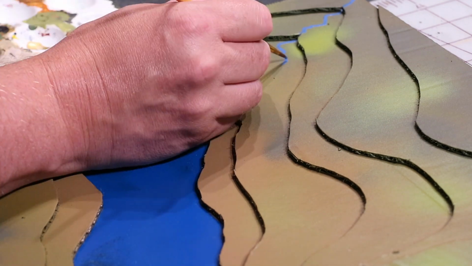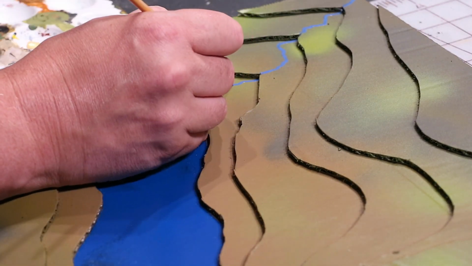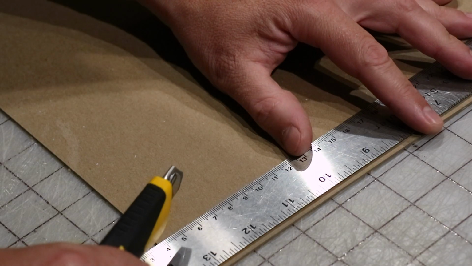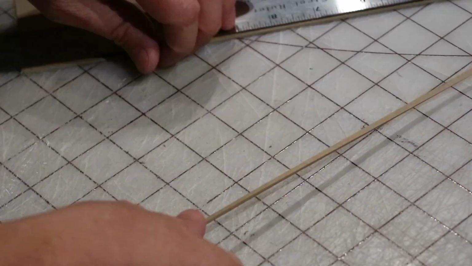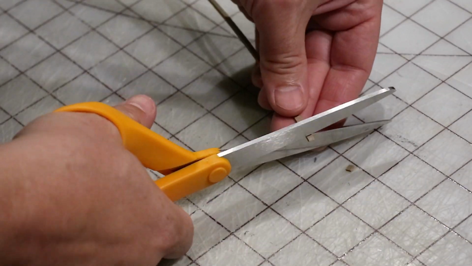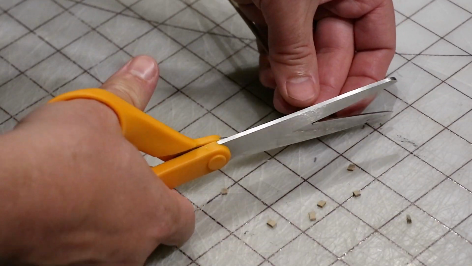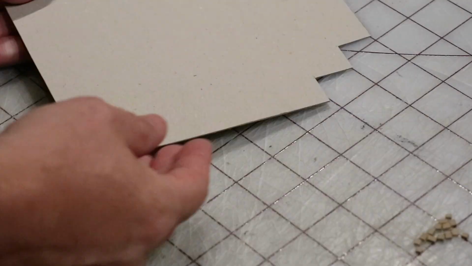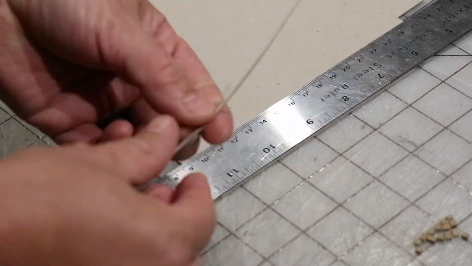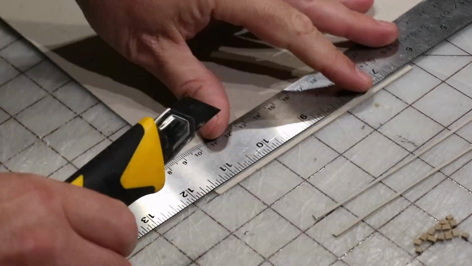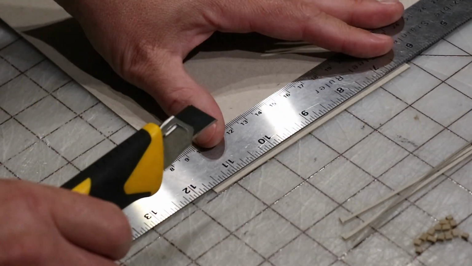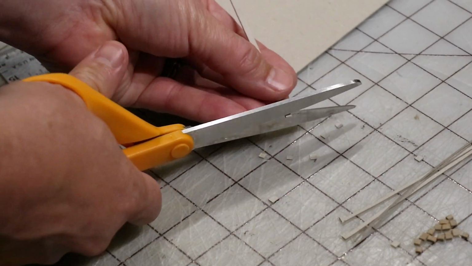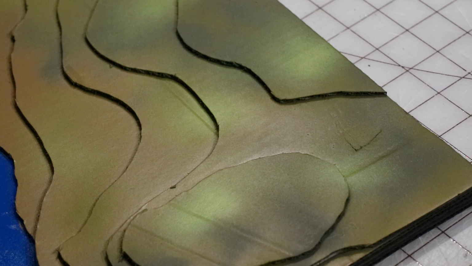Now I'm coming along with a blue regular paint, acrylic paint, and painting in a small river that's flowing into the water mass. Then I'm using some chipboard and cutting out some very small thin strips, and then using a scissors to make little tiny squares. These will eventually become the buildings on the map. Some different style of chipboard, some thinner, and I'm using this to make buildings as well as leaving some of those sections for walls.